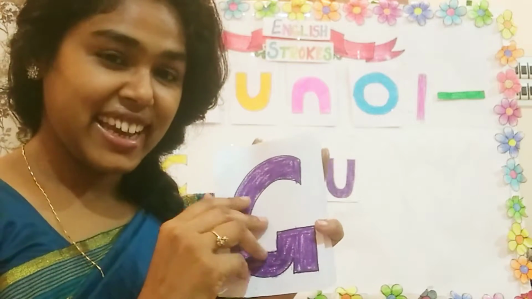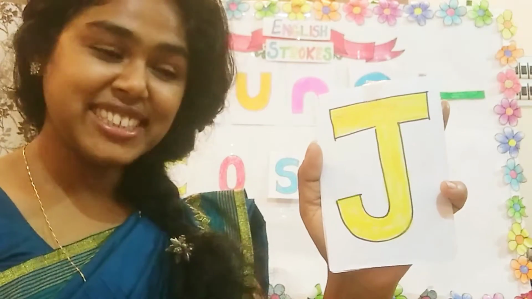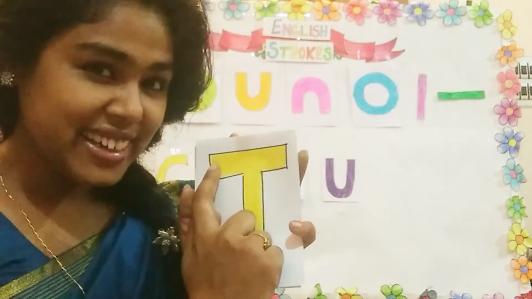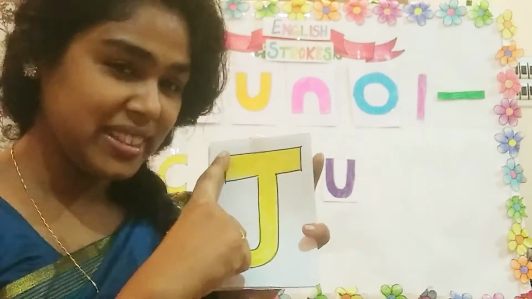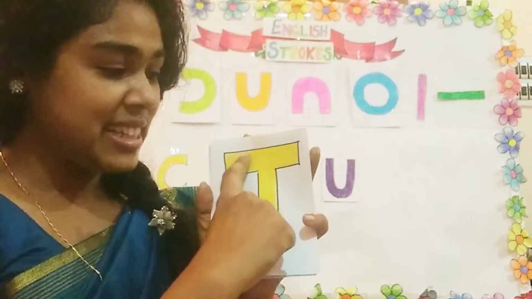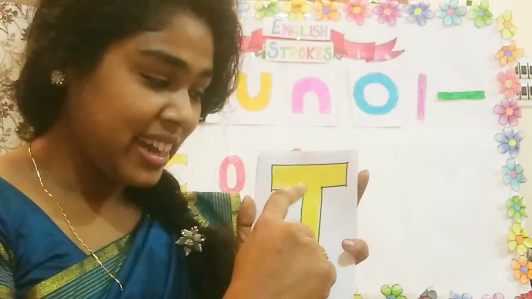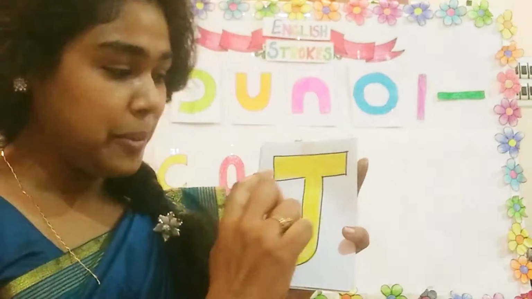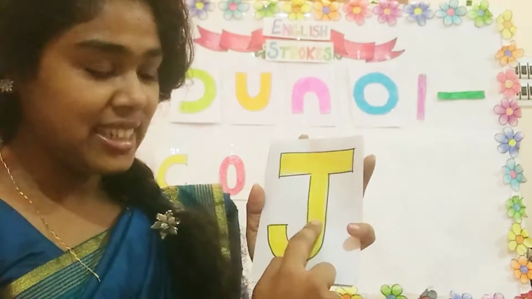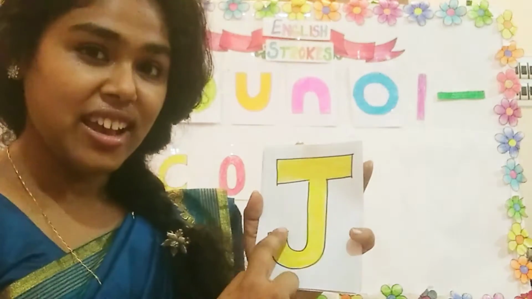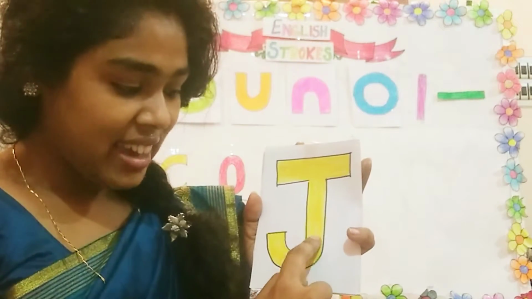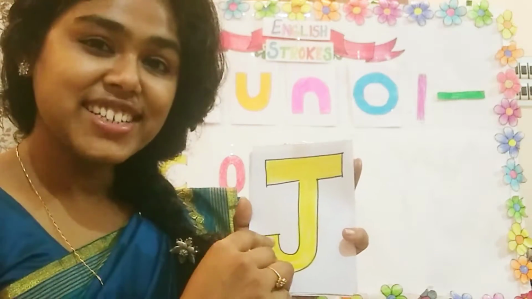And the next letter is, which letter is it? This is letter J. So how do you write letter J? Keep your finger on this. Sleeping line and standing line and upward curve. Again, sleeping line, standing line and upward curve makes letter J.